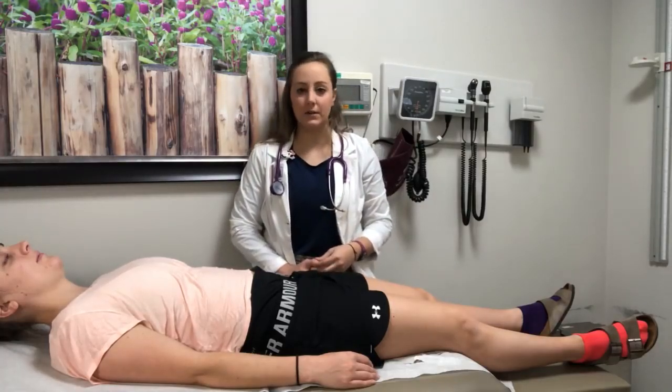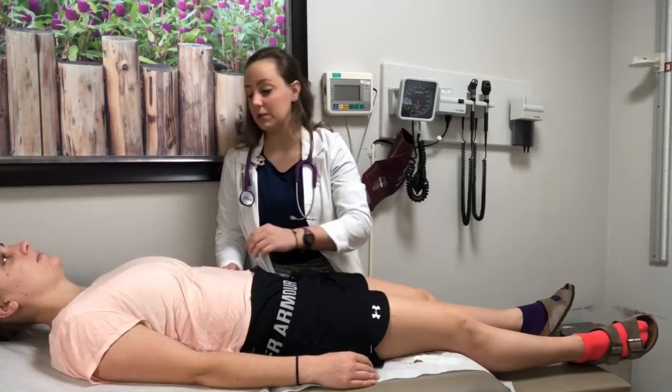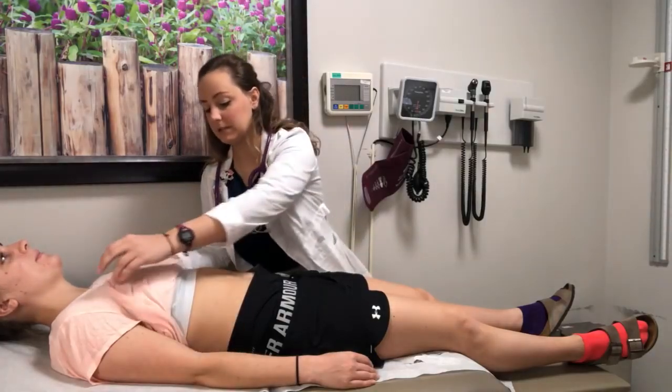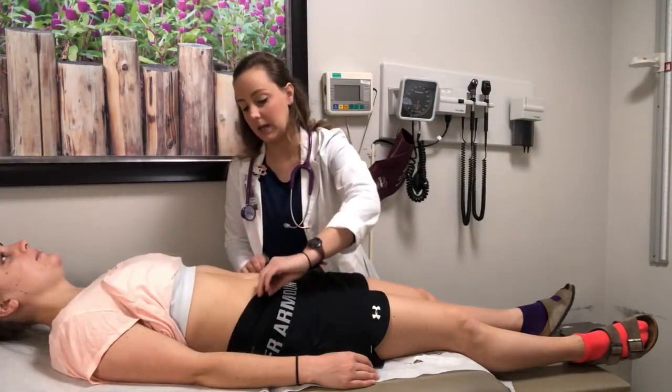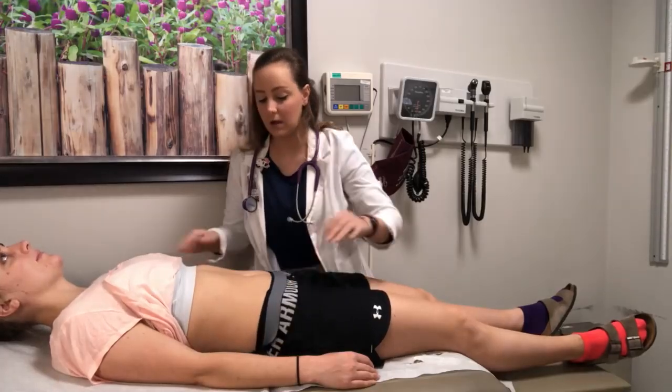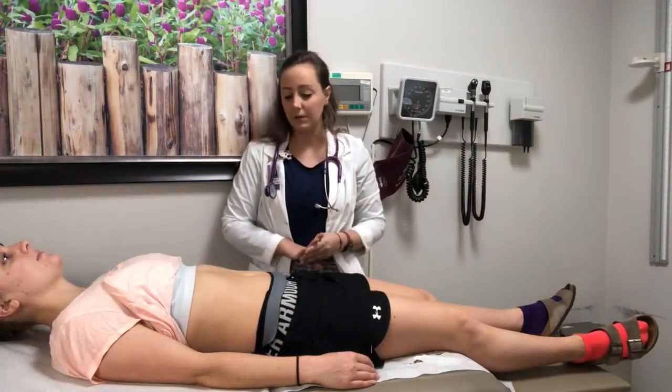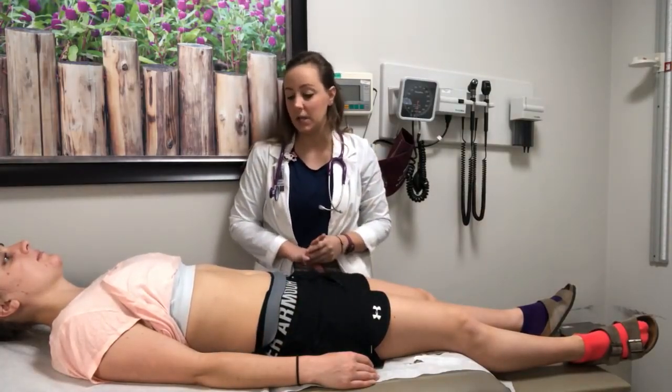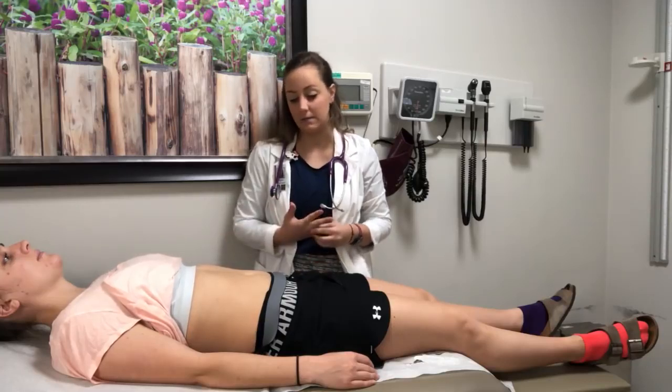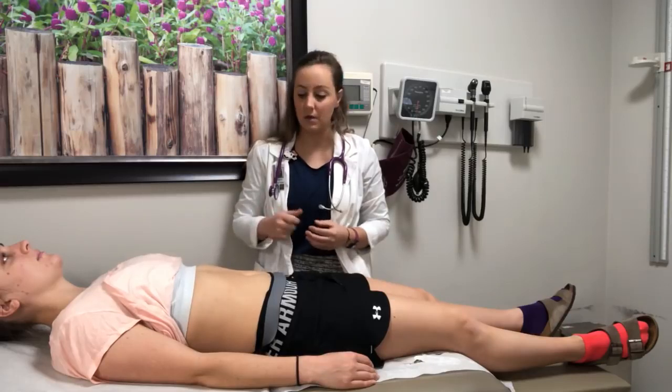Okay, so now I'm going to assess her abdomen. I'm going to pull your shirt up just a little bit. First I'm just going to look. I'm going to look for any scarring, the contour, any swelling, any distension. I don't see any. Her belly is soft and flat right now. I also don't notice any pulsation, so that's good too.